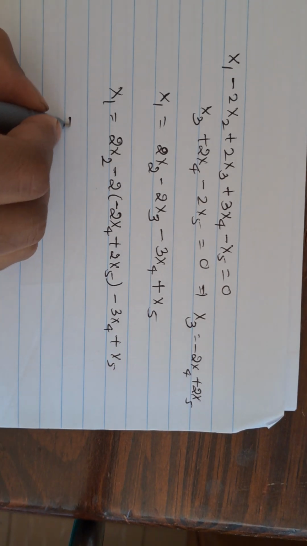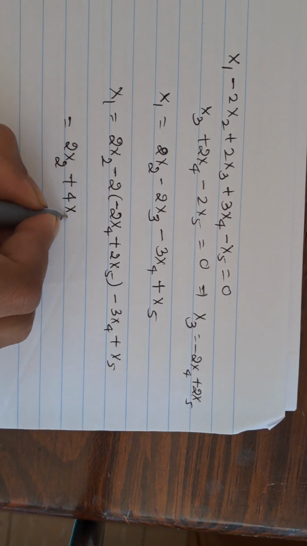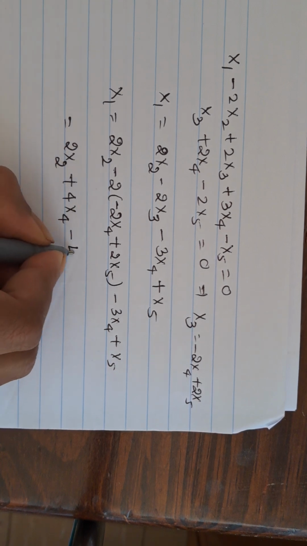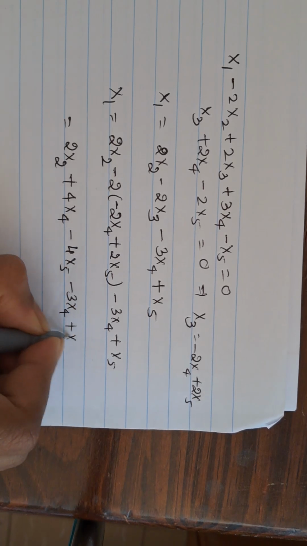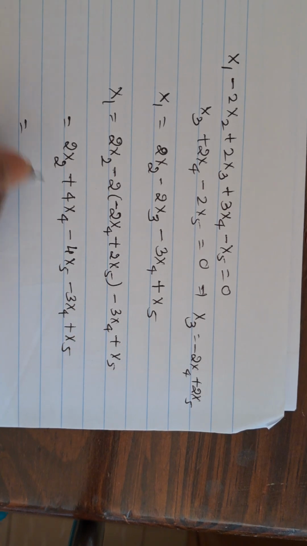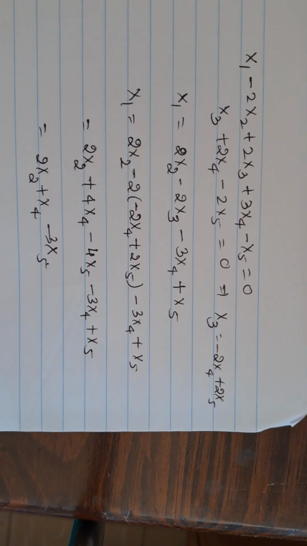Okay, so this is equal to 2x2 plus 4x4 minus 4x5 minus 3x4 plus x5. So this will be 2x2 plus x4 and minus 3x5. Okay, so this is what we have got now. Now if you see, we will write it as a general solution.